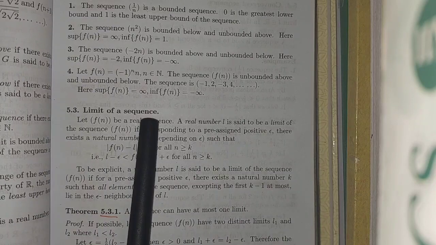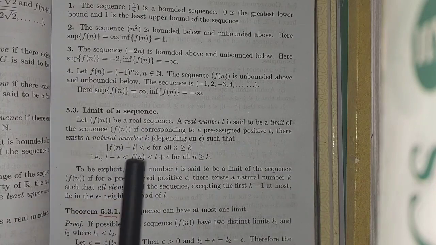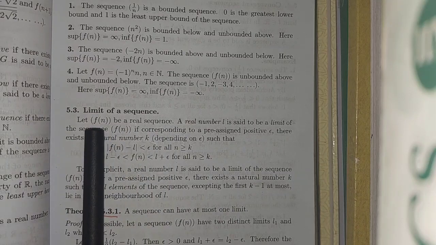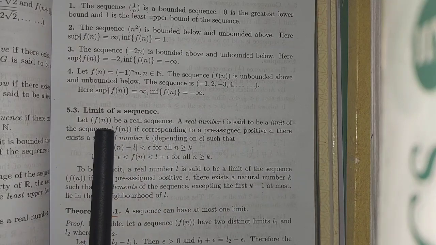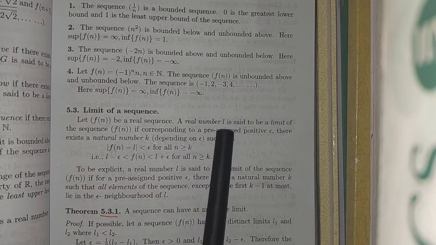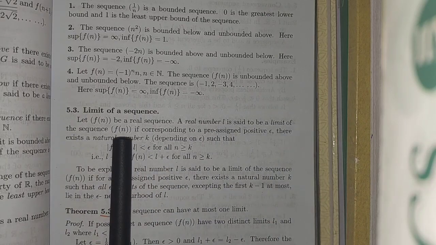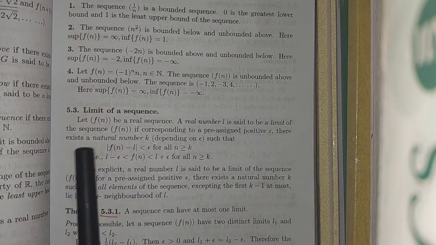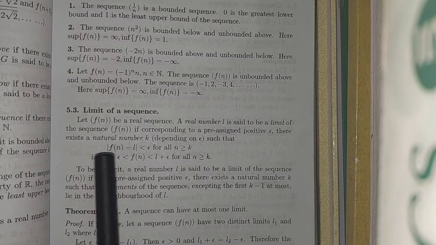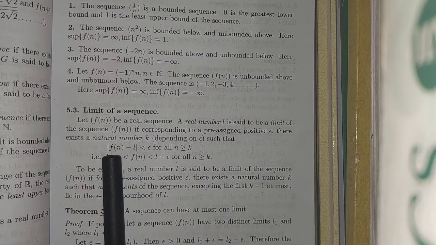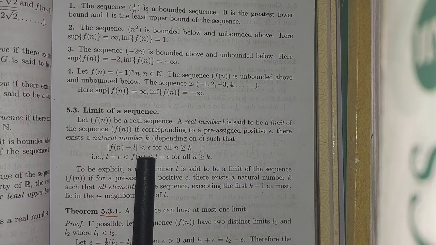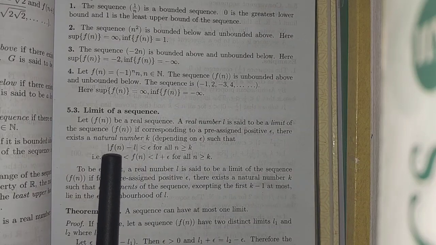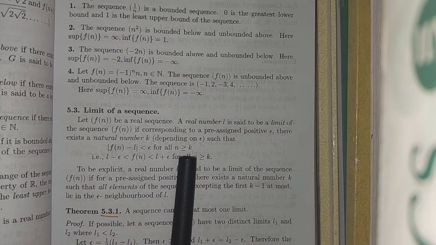Now let's see what is the limit of a sequence. The limit of a sequence means this f of n is a real sequence. In some books they write xn. Here they write f of n, just a notation. So a real number L is called the limit of this sequence f of n if corresponding to a pre-assigned positive epsilon, that is epsilon greater than 0, there exists a natural number k such that modulus of f of n minus L is less than epsilon for all n greater than or equal to k. Here they are using the usual metric, so in general you can write it in that particular metric.